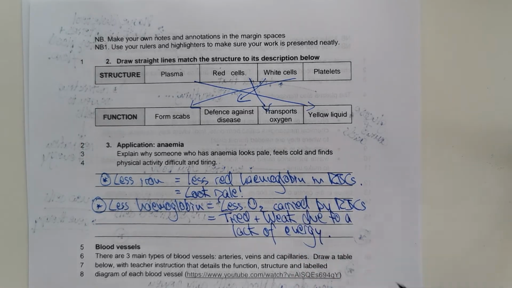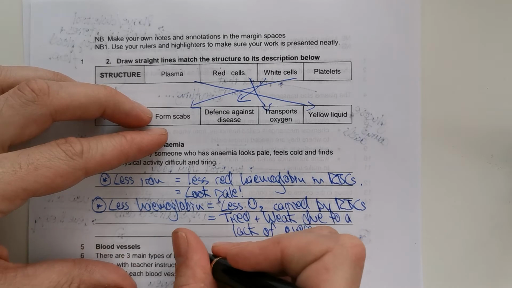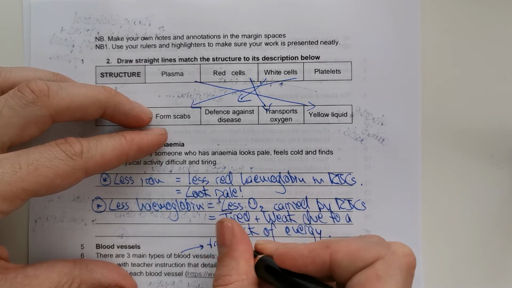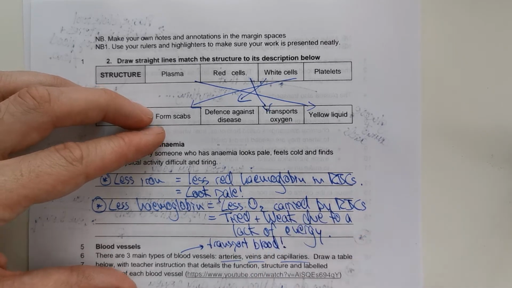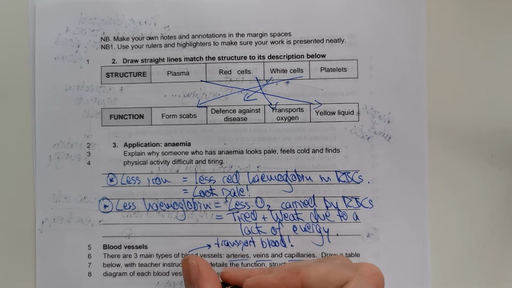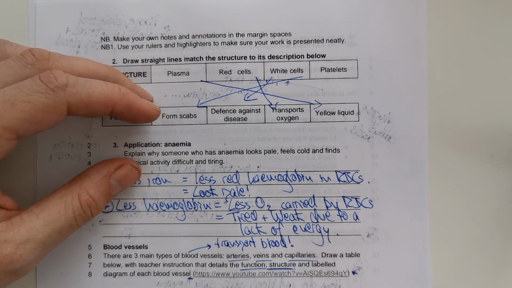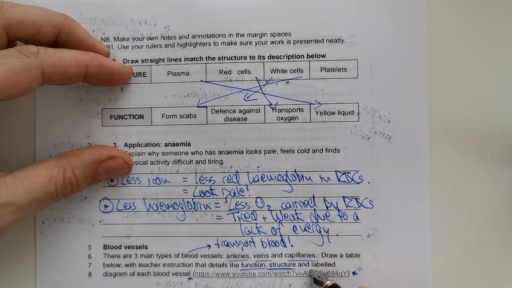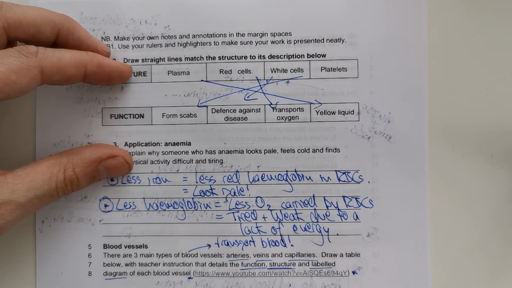Now, we've reviewed briefly the cells within the blood. There are three types of blood vessels: arteries, veins, and capillaries. And blood vessels' job is to transport blood around the different parts of the body. So, again, pause your video, draw out a table, and having watched the video, see if you can fill out a table that details the structure and the function of each of the types of blood vessel. And also, if you can, draw out a labelled diagram. So pause the video, have a look at this YouTube link for me, and see if you can do that now.